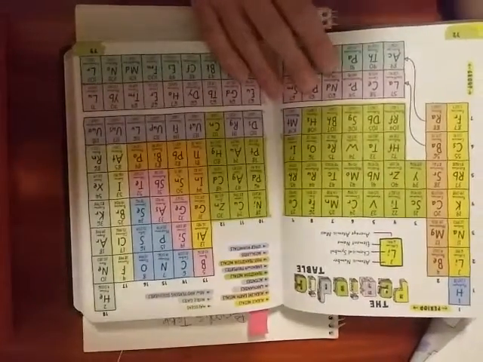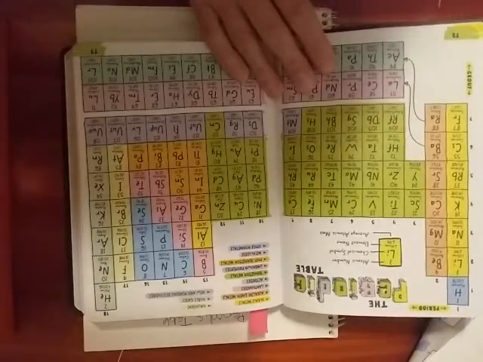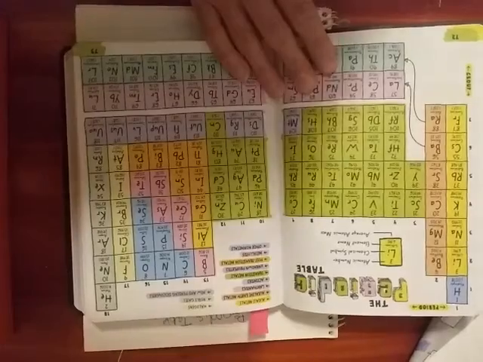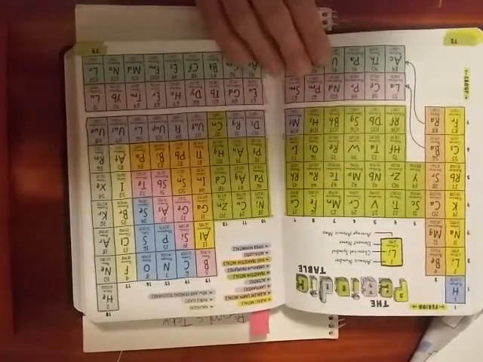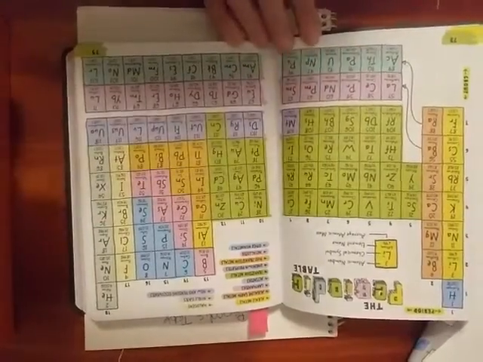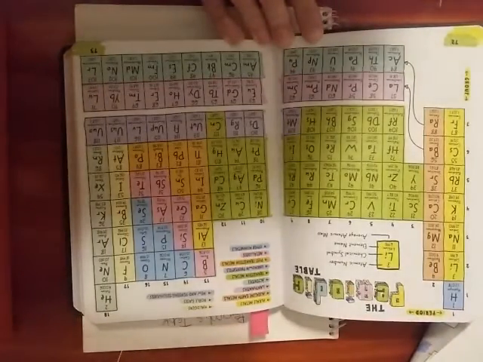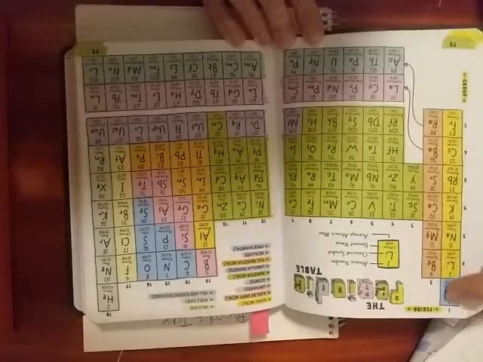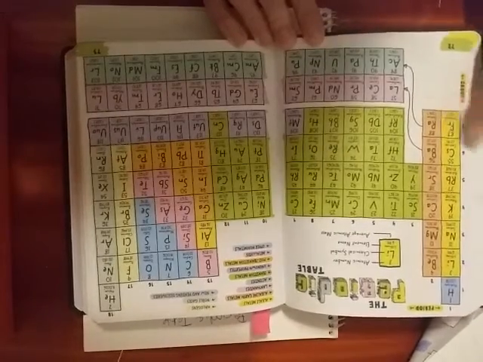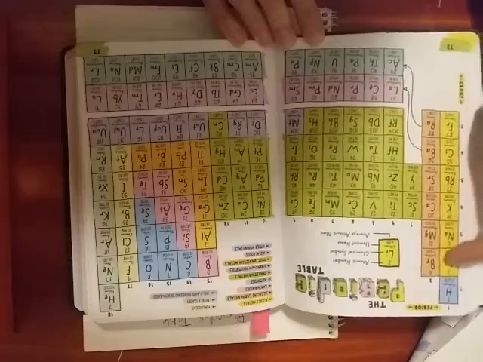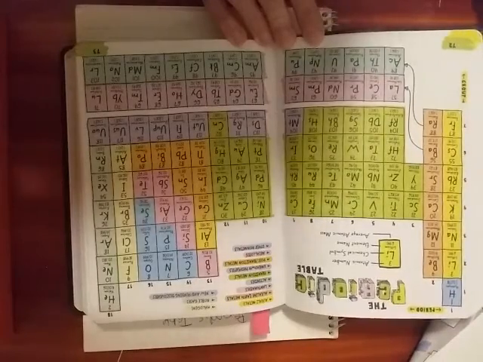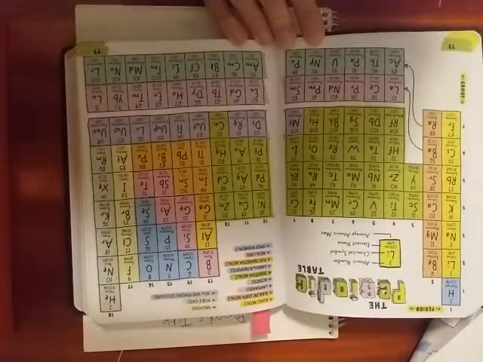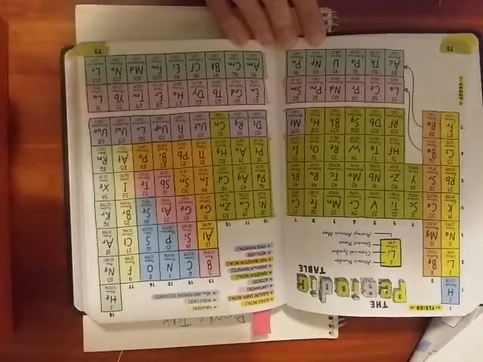Okay, so now you're going to look at your periodic table, and we're going to look at the different families. We're not going to look at every family on here. Each color is a different family. We're going to look at the main families. First is this group, from lithium to francium: the alkali metals. The alkali metals are all extremely reactive metals.